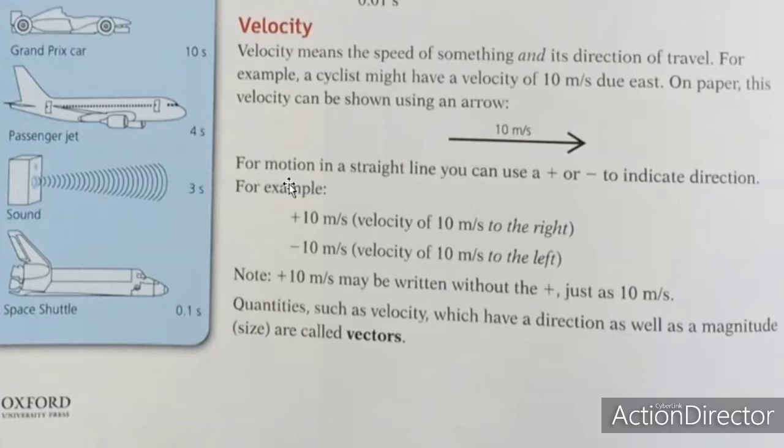When we are talking about speed, we have not talked about its direction, on which direction it is going. But when we are talking about velocity, it means it has some direction. Velocity is the same thing as speed, but it has a direction.